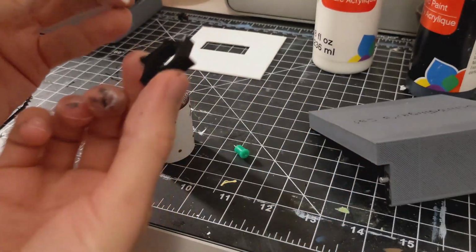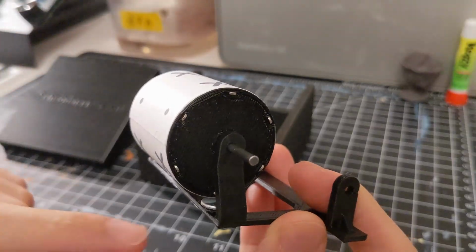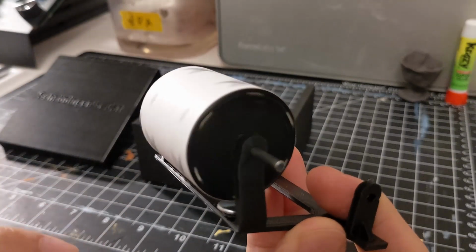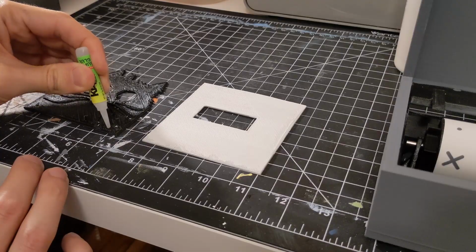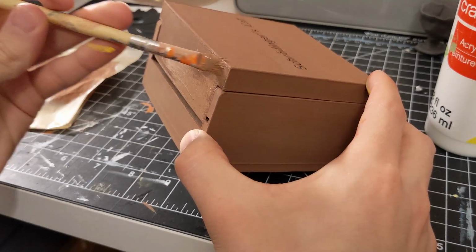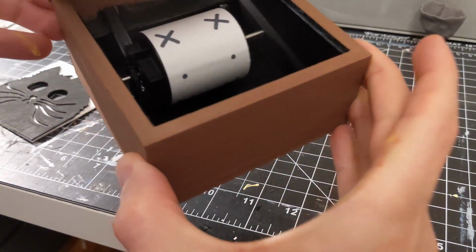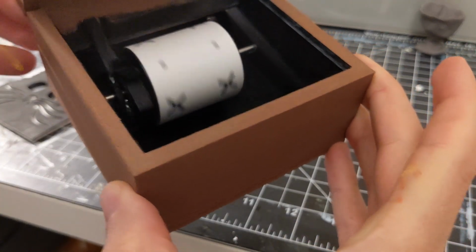Here I am attaching that ratchet to the flywheel, and as you can see, this works much better. There's not much friction at all. I'm adding some acrylic paint to the outside of the box just for a little color. And one last test of the mechanism before we close it all up.